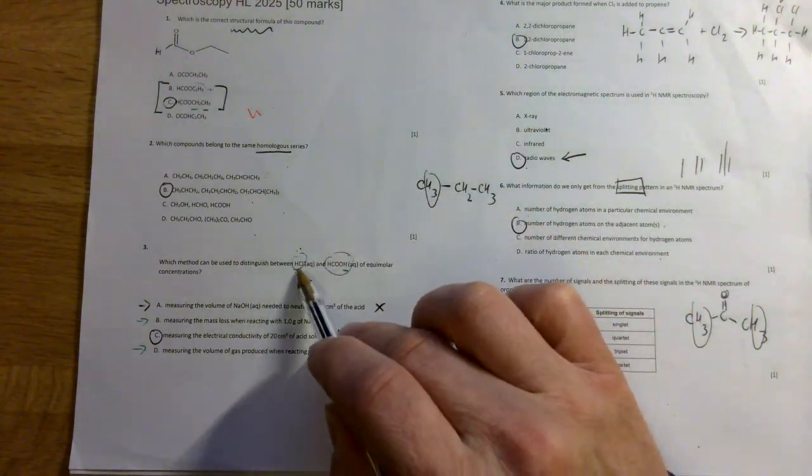Weak acids only partially dissociate in water, which is why there are fewer ions available in solution compared to if you put HCl into water, where there are lots of hydrogen ions and chloride ions available to conduct electricity. So C was the right answer there.